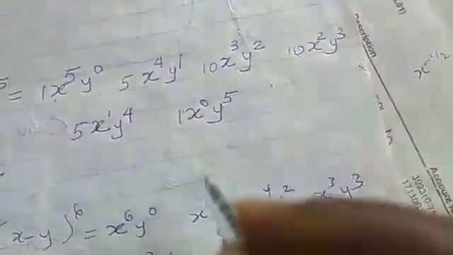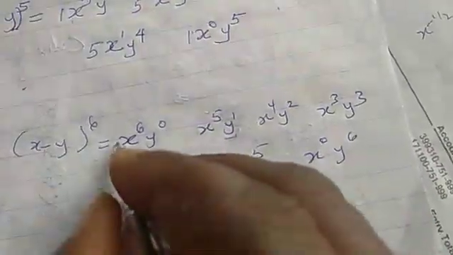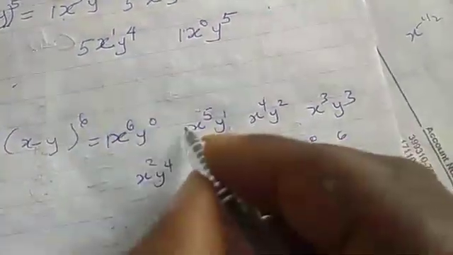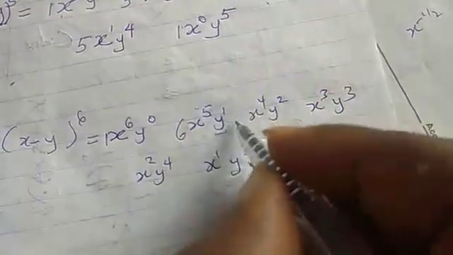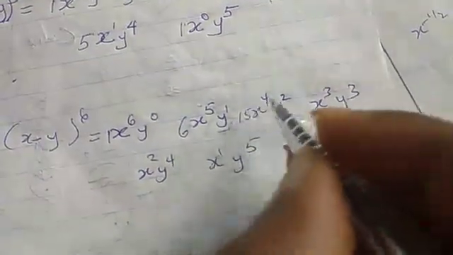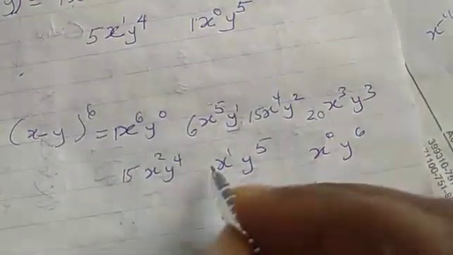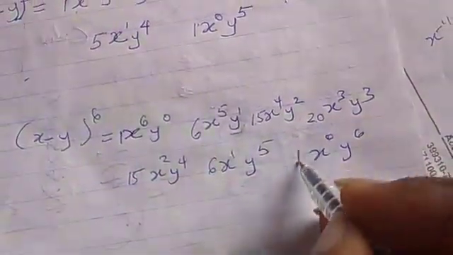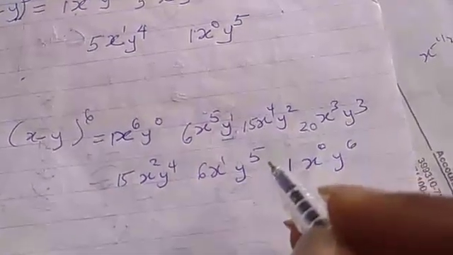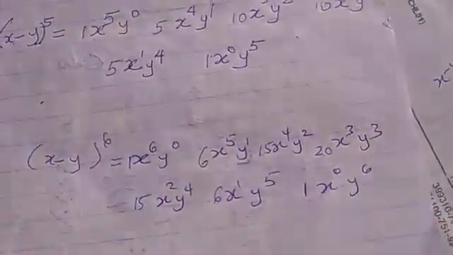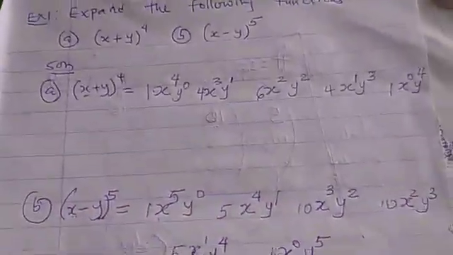5, 1. Likewise for the 6, if you check the Pascal Triangle, it will be 1, 6, 15, 20, 15, 6, 1. You can rewind and check the Pascal Triangle for 6. Now that's the second step.